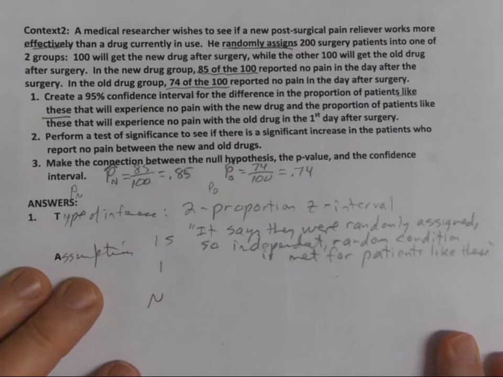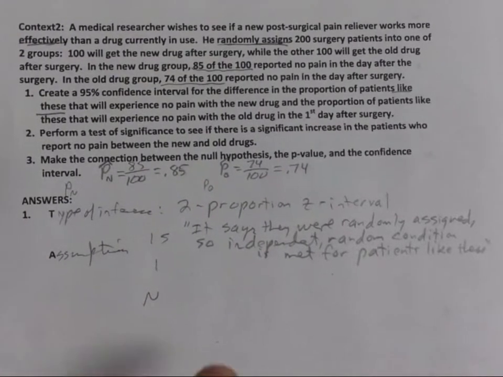There you go. It's a bit more cumbersome than what we've had in the past, but that was the way you should say it.